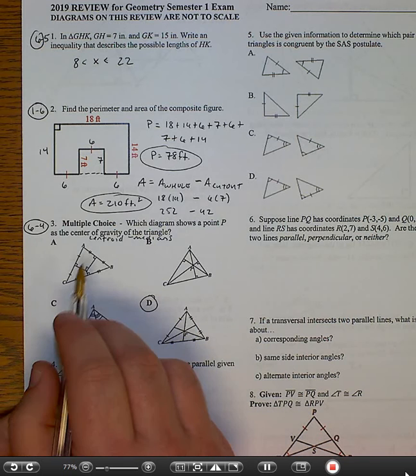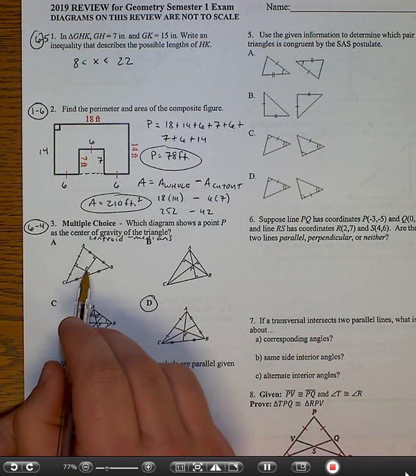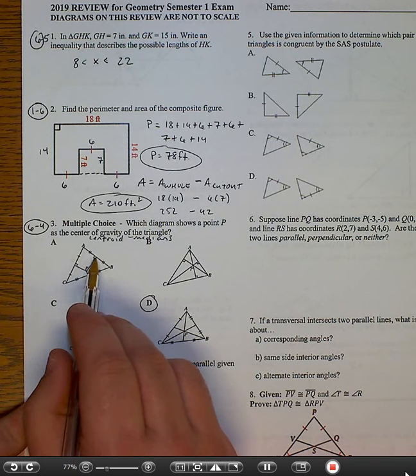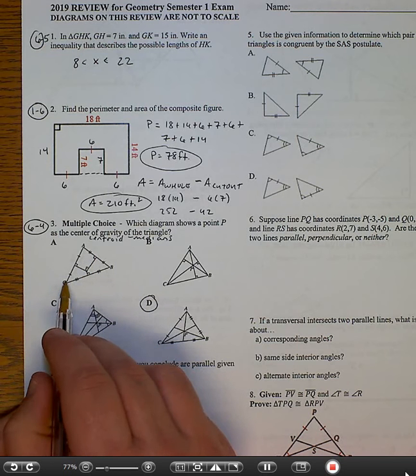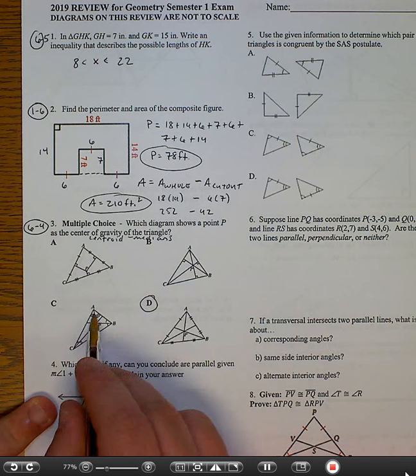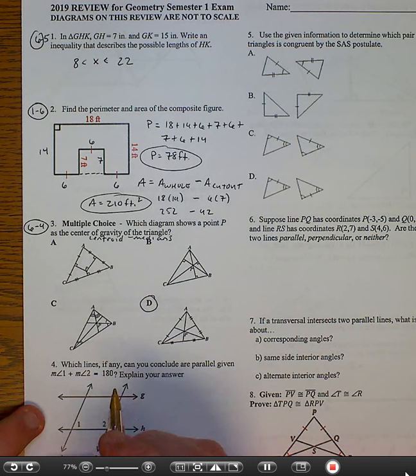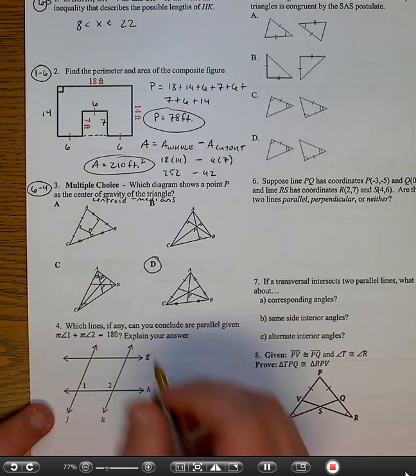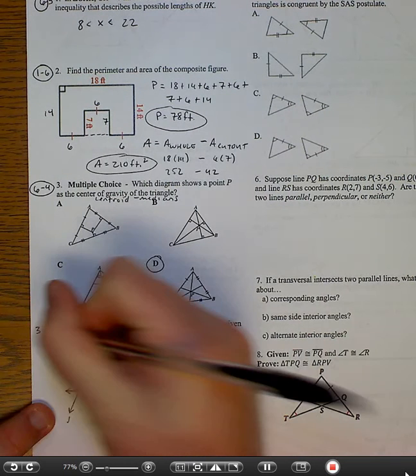Okay, this is not it because these are midpoints, but they don't come from the vertex, so they're not medians. Those are perpendicular, not necessarily midpoints, and those are angle bisectors. Okay. Number 4, that's unit 3, lesson 2.